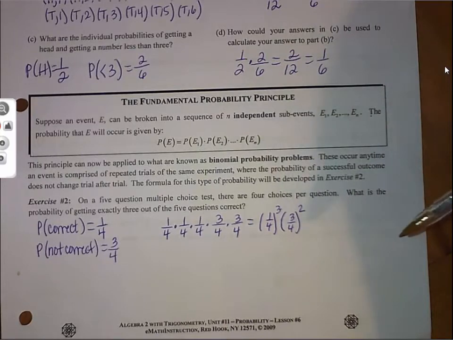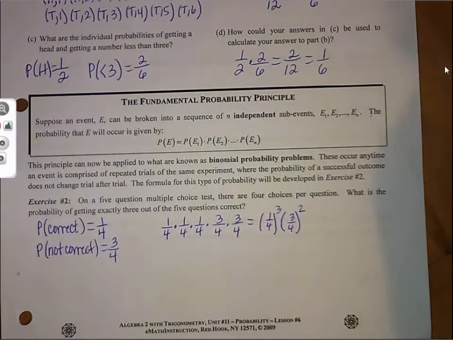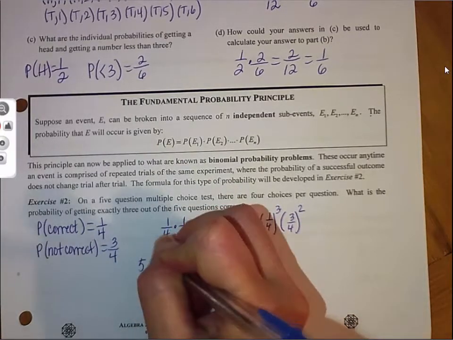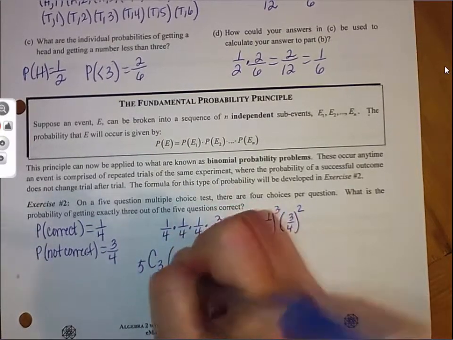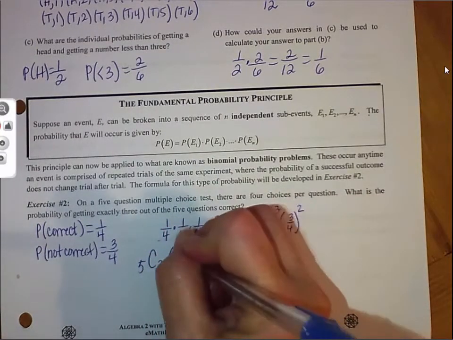Now, I'm choosing from 5 questions 3 that are correct. So I also need to include the combination that shows there are 5C3 ways of choosing those problems that are correct because of these orders. So I would say 5C3 times the probability of getting a question correct, 1/4.